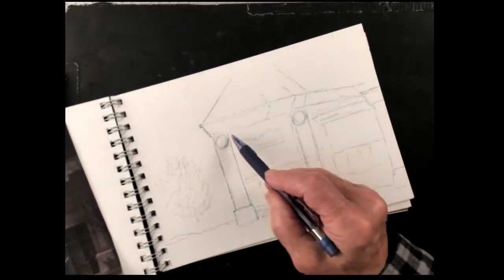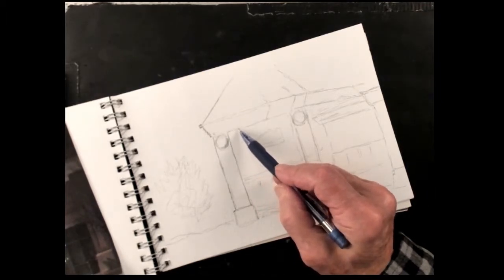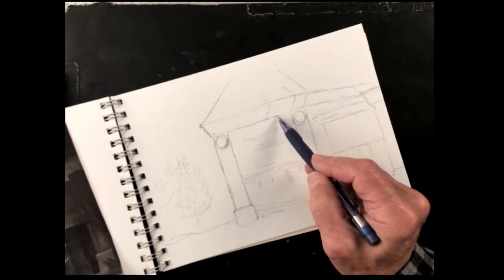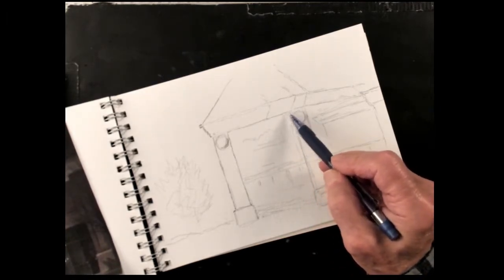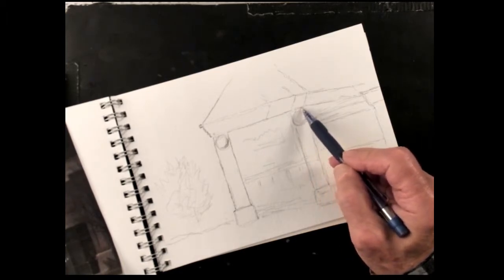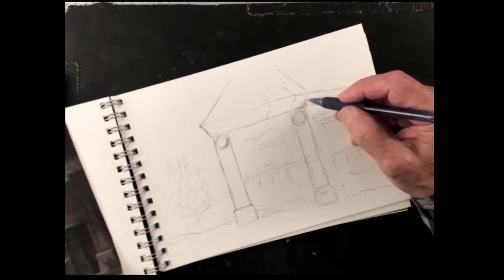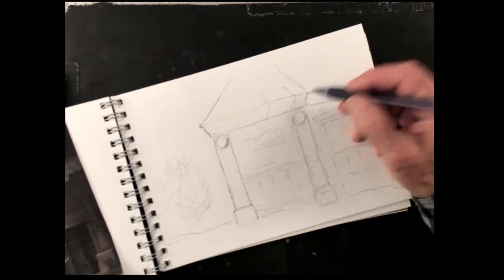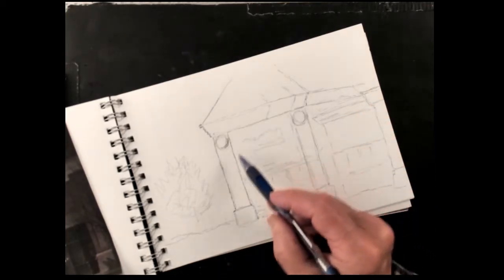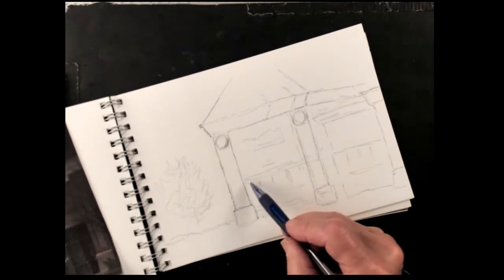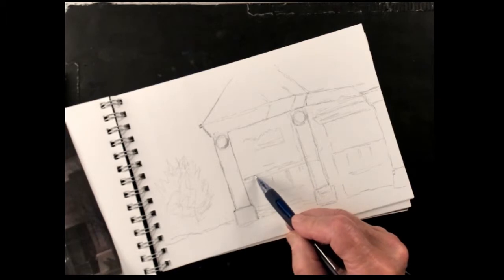And under here, another shadow with a sharp edge. There's a lot of sharp edges here. And then down here, and again, I'm looking at the proportion of the drawing versus the proportion in the subject matter.